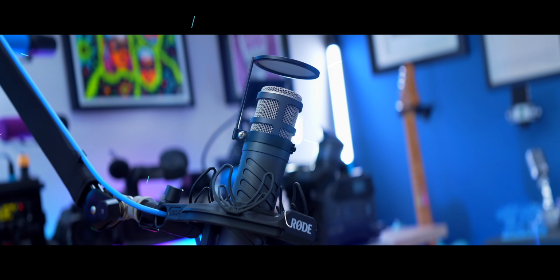There are a ton of awesome features in the RODECaster Pro II, but before we get too excited, let's take a look at 5 tips and tricks for features that I think are a little more underrated, but no less impressive.